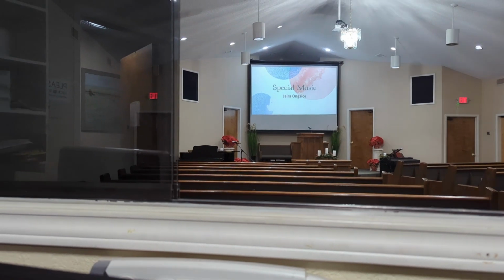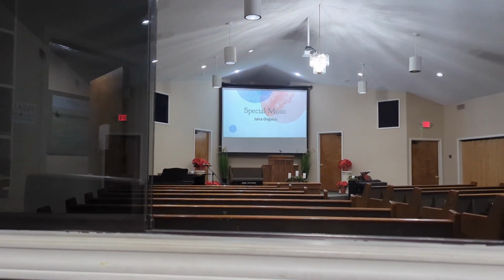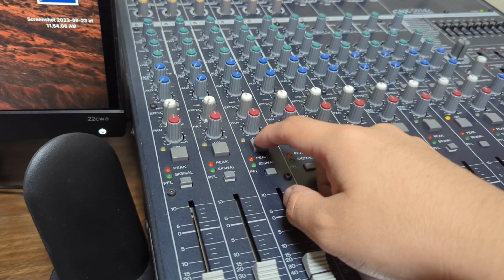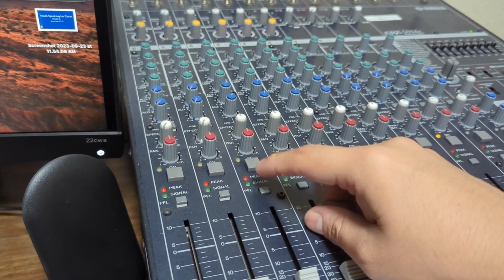because we don't need the extra sound of the piano coming through the speakers. This is a small church. The sound of the piano is large enough to fill the room, so we don't need to amplify it inside. We just need to send the sound to YouTube.